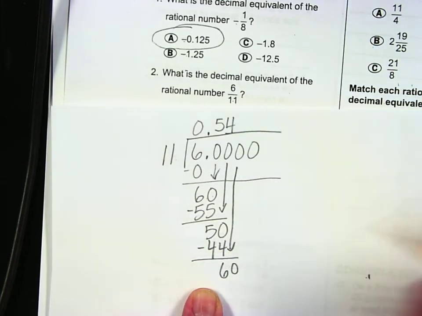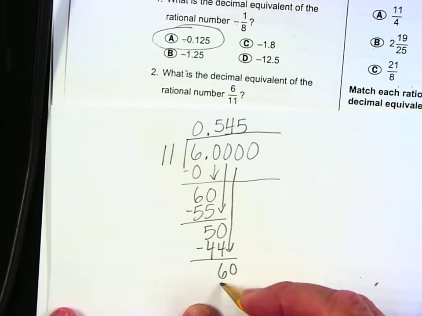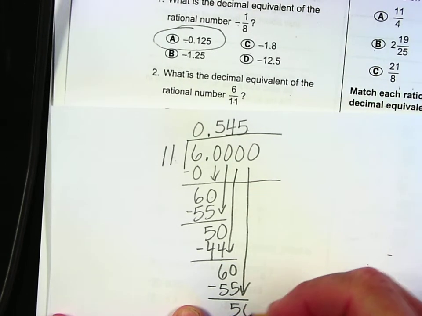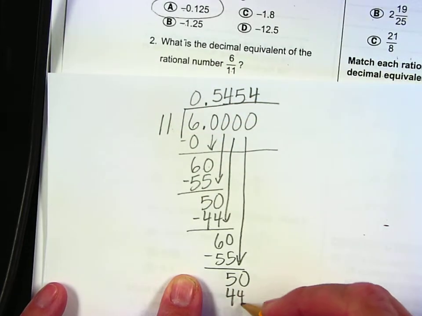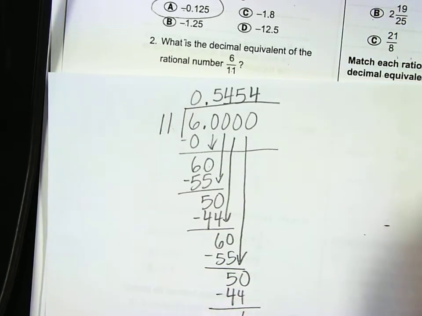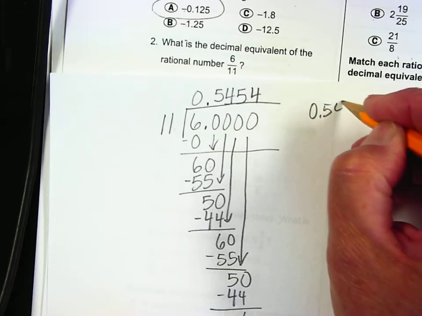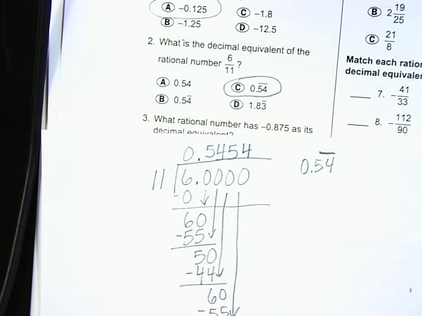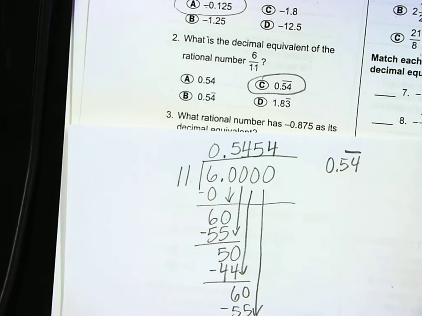Bring down another 0. How many 11s are in 60? That would be 5. 5 times 11 is 55. Subtract, you get 5. Bring down a 0. How many 11s are in 50? That would be 4. 4 times 11 is 44. I see a pattern here. Looks to me like this 5454 will repeat, so our answer should look like this because the 54 repeats. And in fact, our answer is C. It's not B because in B only the 4 repeats. Only the B has a repetend, but in C it's 54 repeating.